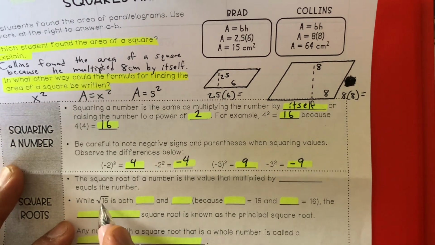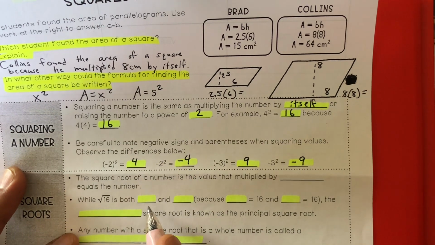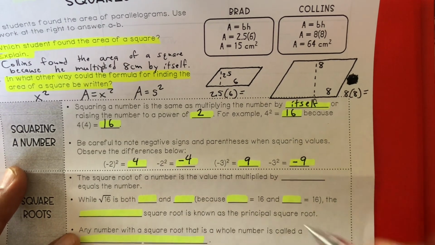Well, the square root of 16 is both positive and negative.